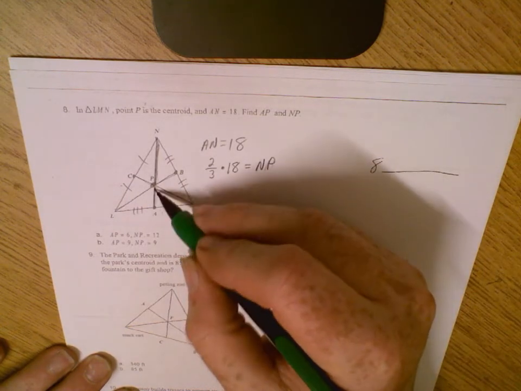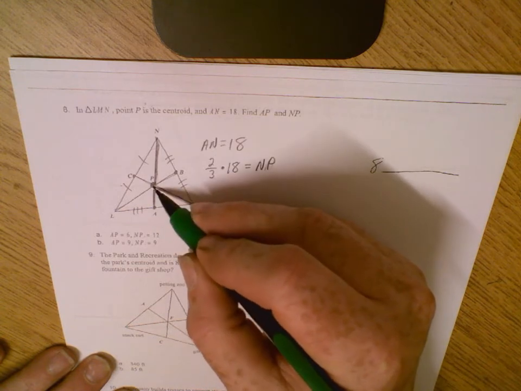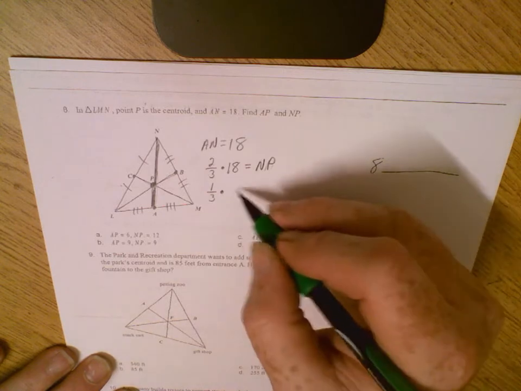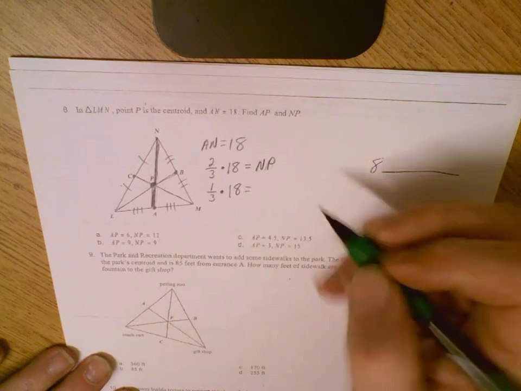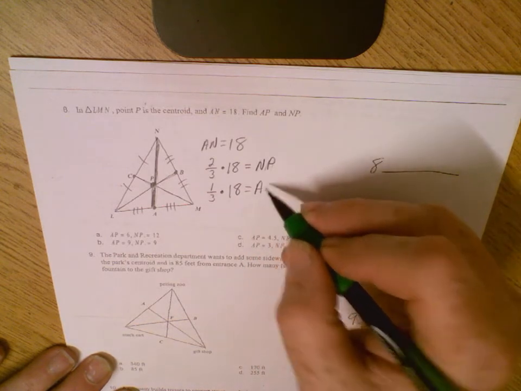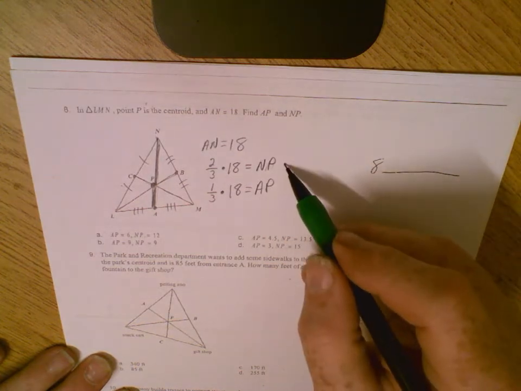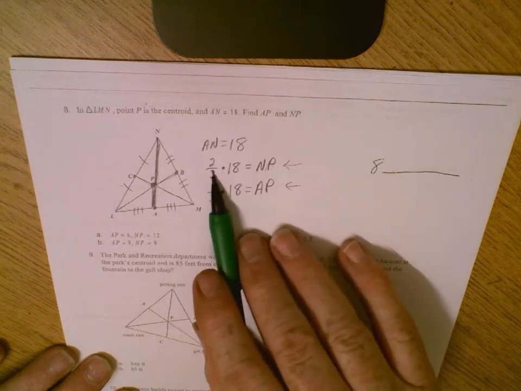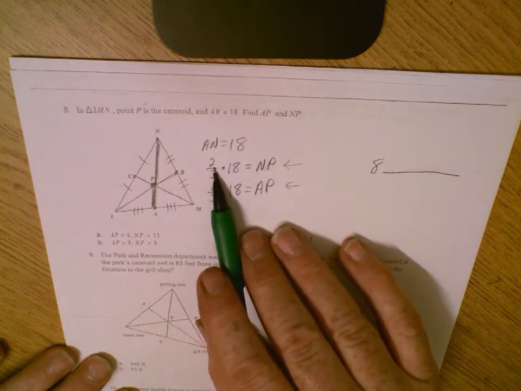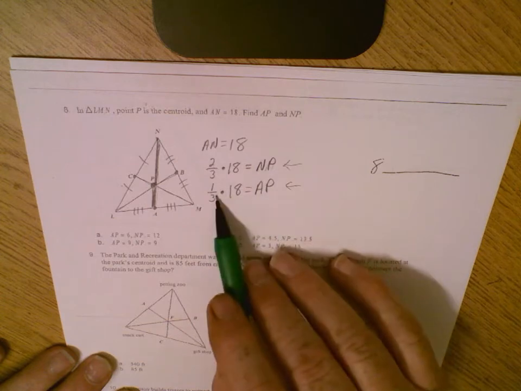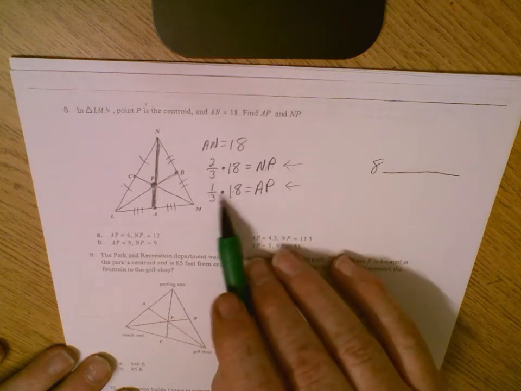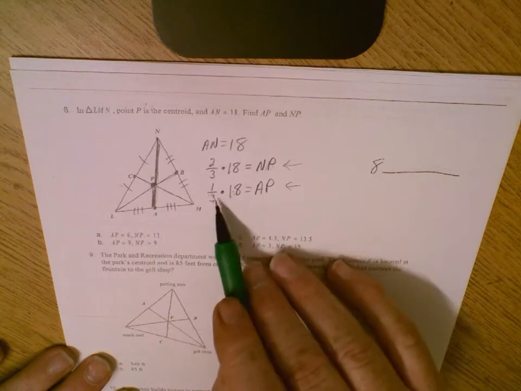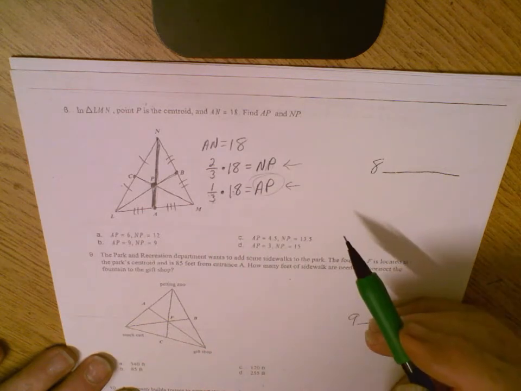And then this other part from the centroid to the side is 1/3 of the whole thing. So 1/3 times 18, and that's going to give us segment AP, how long it is. So you figure those two things out. When you plug this into your calculator, you can use the fraction button, or you could just do this one and know that if I'm multiplying by 1/3, that's the same as dividing by 3. So you just take 18 divided by 3. That's going to tell you AP.